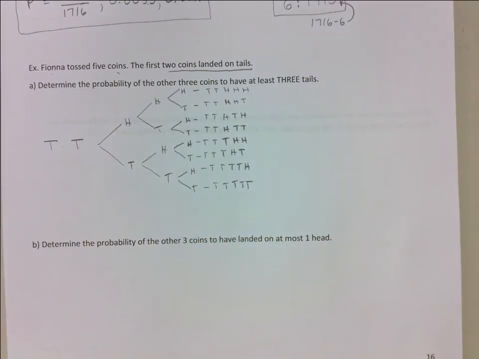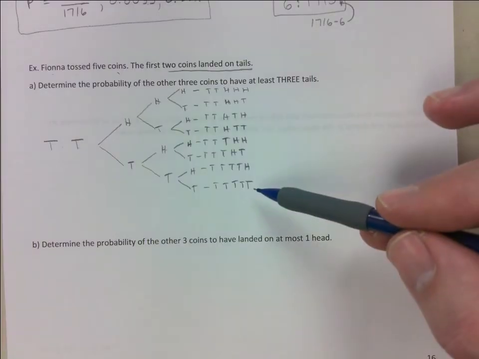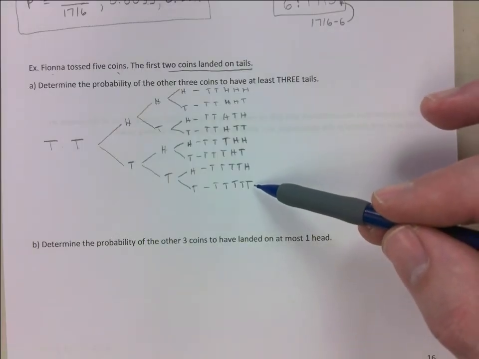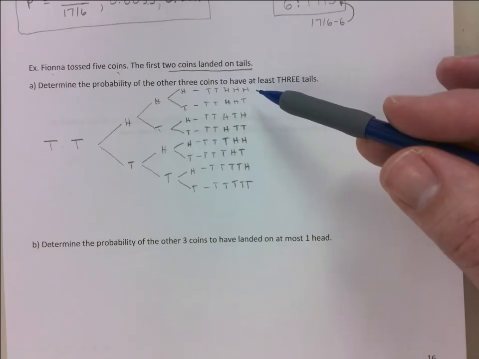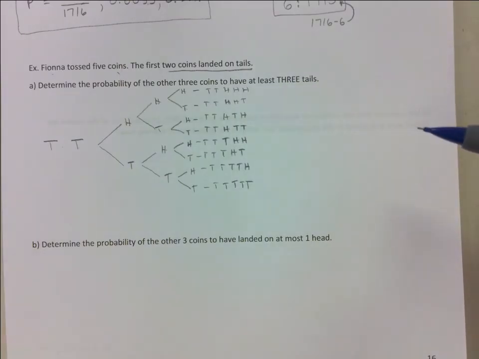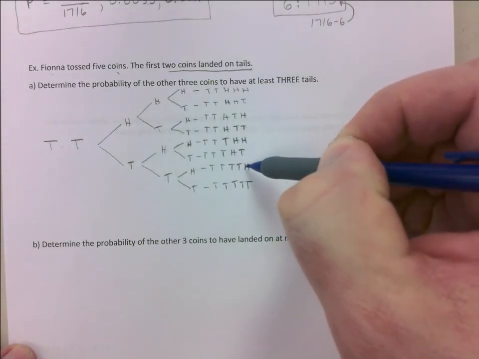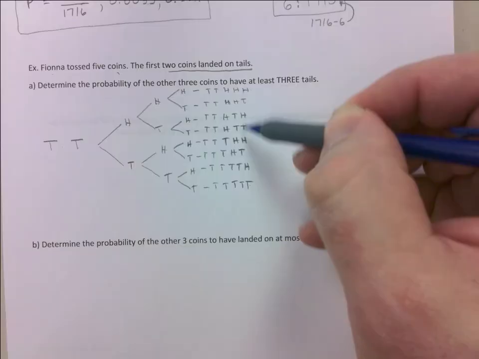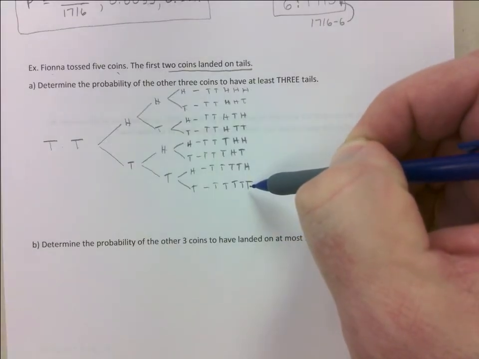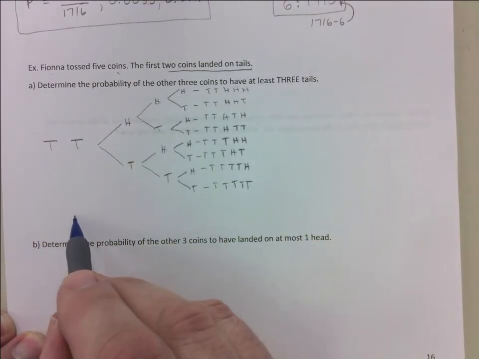So you always have the extremes on the ends, right? But there's only one case that has all tails. Is there a case where you have all heads? In this case, it's not happening because of our scenario here. But how many do you have here? 1, 2, 3, 4, 5, 6, 7, 8. Do you think you could come up with that fact that there's 8 outcomes without doing a tree diagram? You tell me.